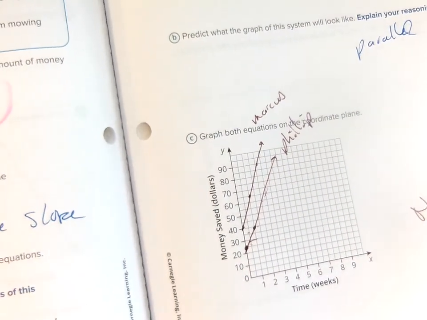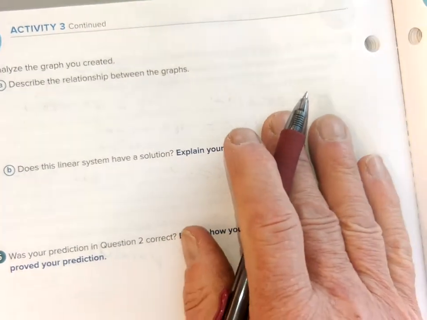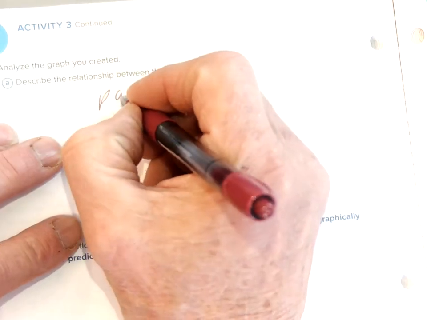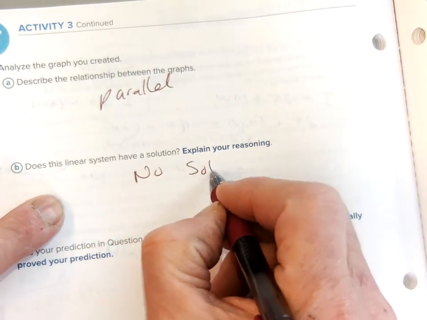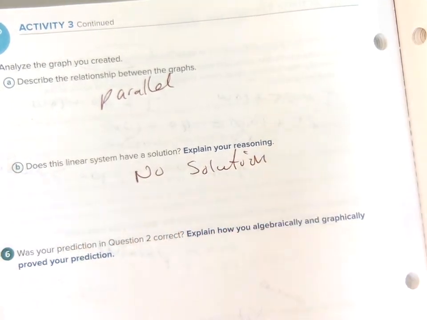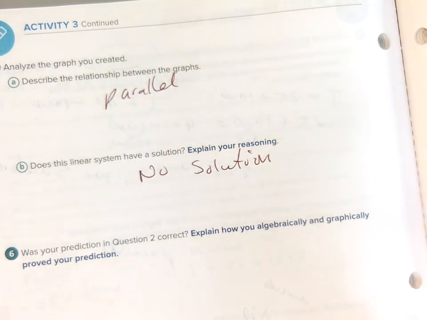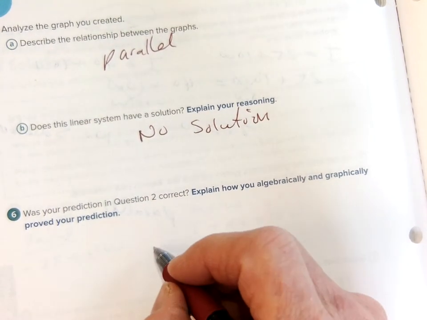I'll wait and turn the page, okay? All right. And of course, you can pause this anytime you want. Now, what do we know, okay? Describe the relationship between graphs. Well, obviously, they're parallel. Same slope. Does this linear equation have a solution? No, no solution, right? We know there's no solution, right? Our prediction, sure, yeah, it was correct. Yeah, it was definitely correct.